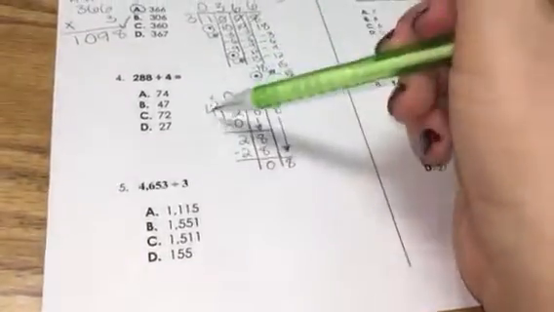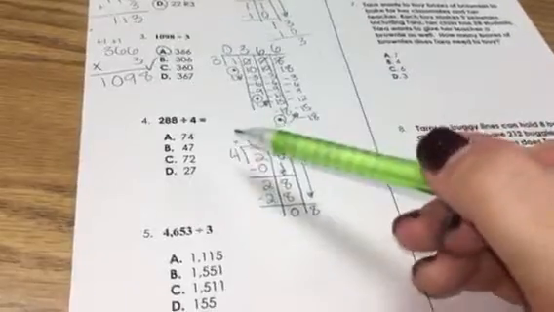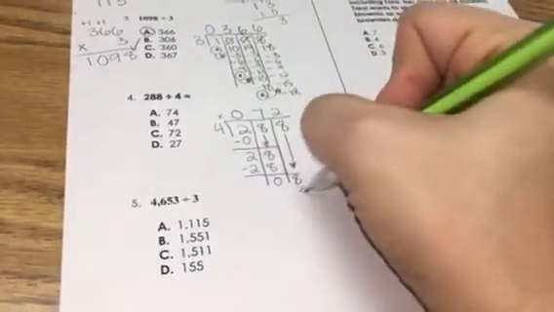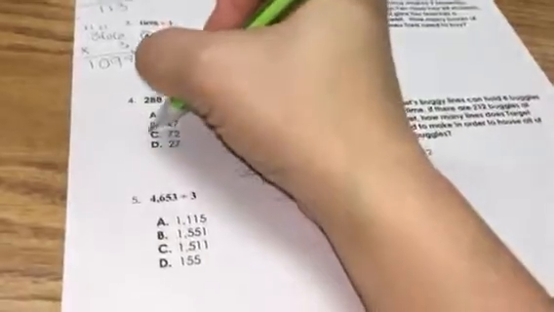Now I need to ask, how many times can 4 go into 8? Well, we know that 4 can go into 8 2 times, so then we're back to multiplying. 4 times 2 is 8. When you subtract that, we get 0. So we have a remainder of 0. So our answer is 72, which is C.